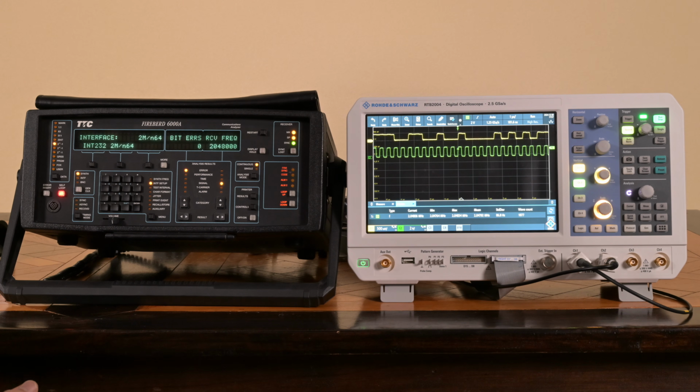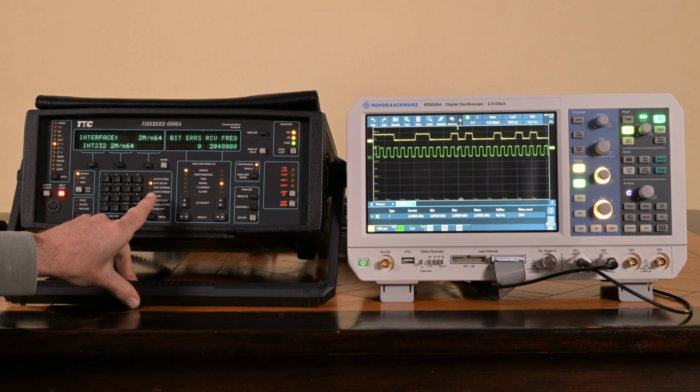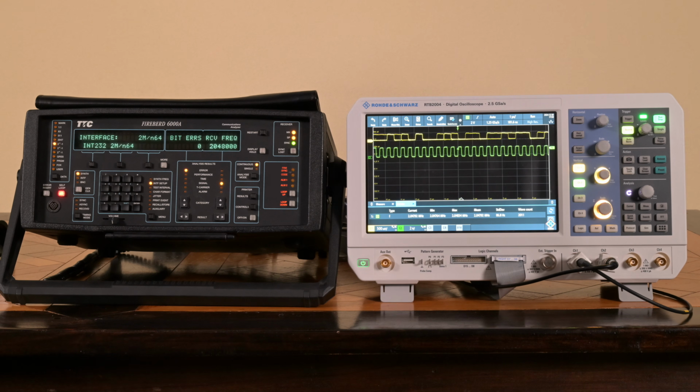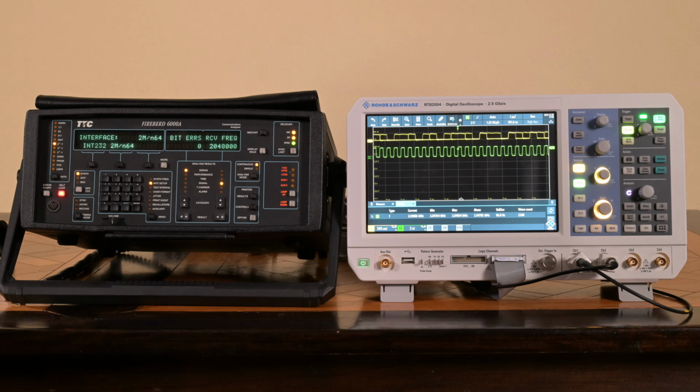Another function well worth checking out is the jitter function. So this unit is actually equipped with an optional board that can both generate and analyze jitter on the interface or on the line. And we can also see what effect that has on bit errors, because if the clock jitter gets out of hand, then at some point we will see bit errors. So let's go and explore that a little bit.